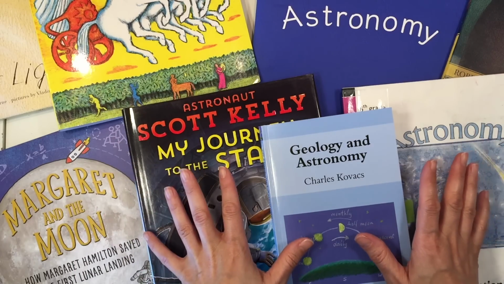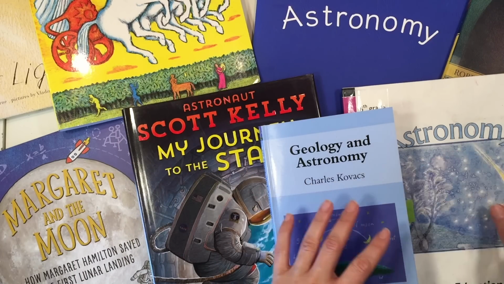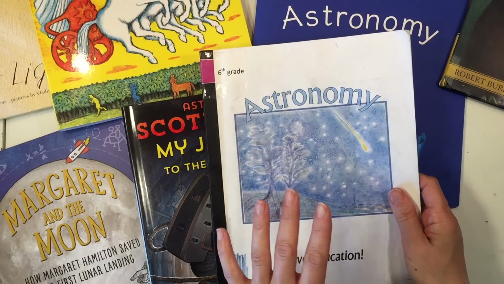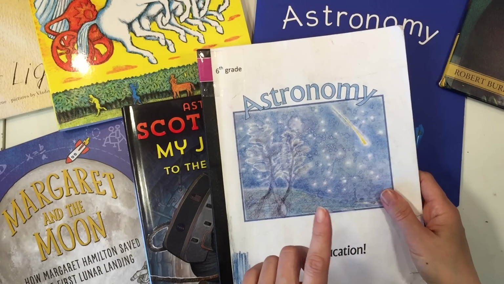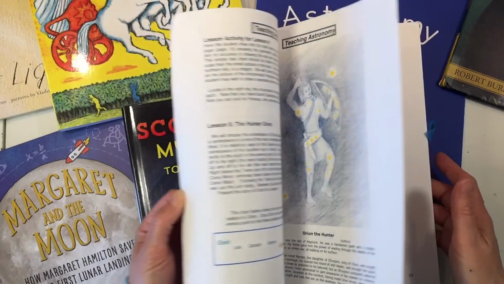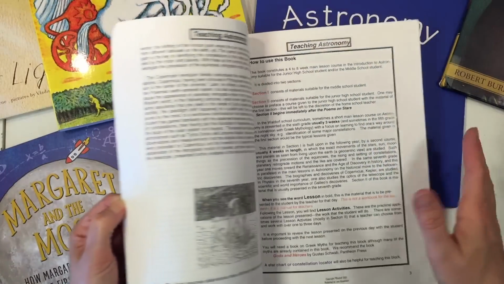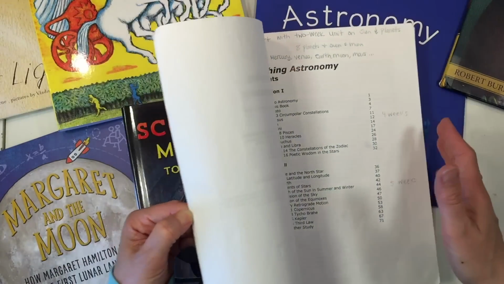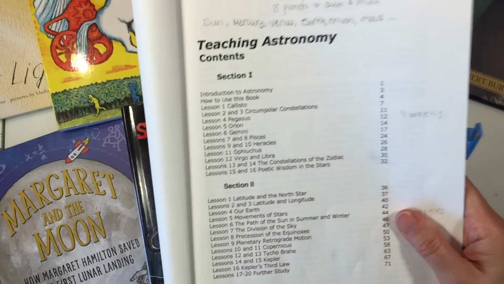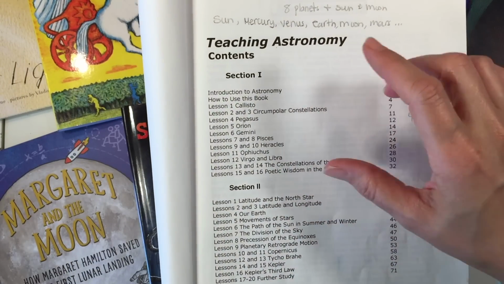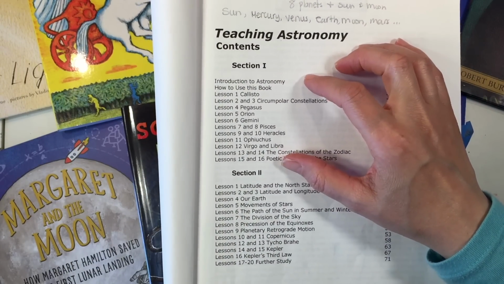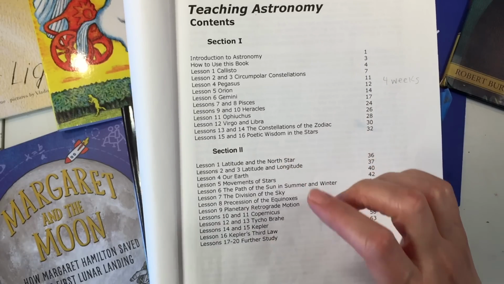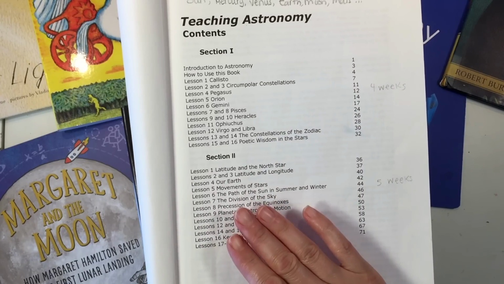So these are the materials that we use for this 3-week main lesson block, and we used our Live-Education Waldorf curriculum for inspiration for this unit, and we basically went through this first section almost exactly how the curriculum presented it. So this curriculum is set up with two different sections, the first one being on the constellations and the second one dealing with more of the math and the science of astronomy.